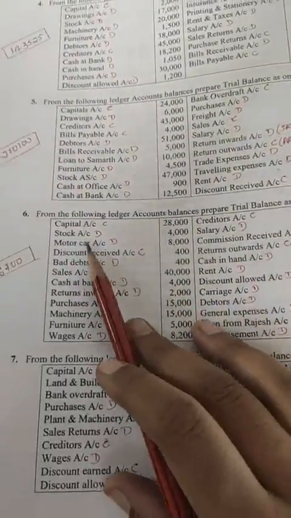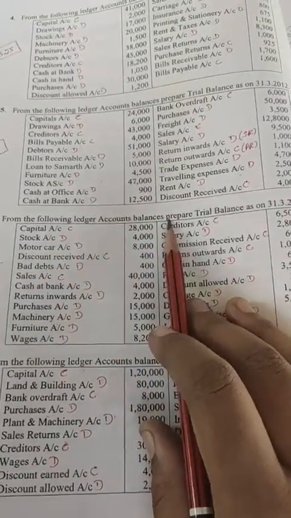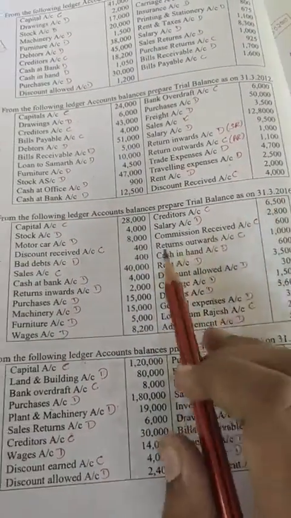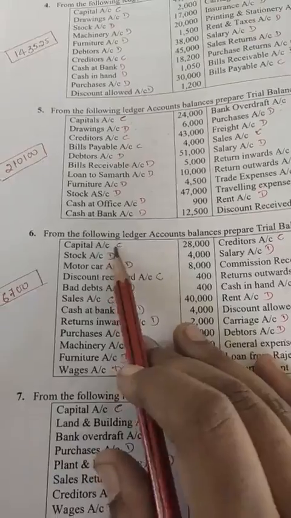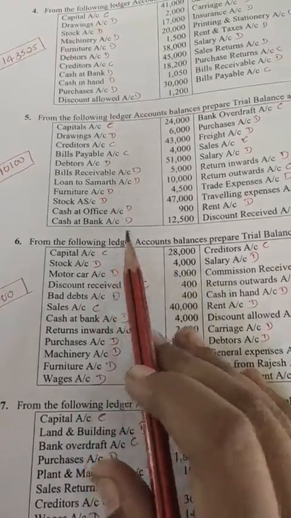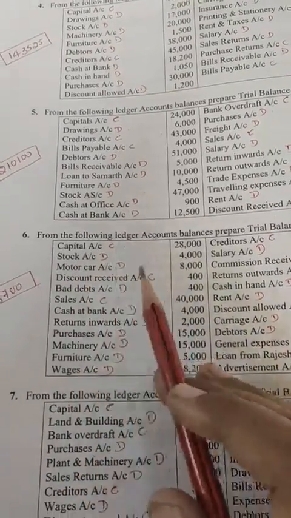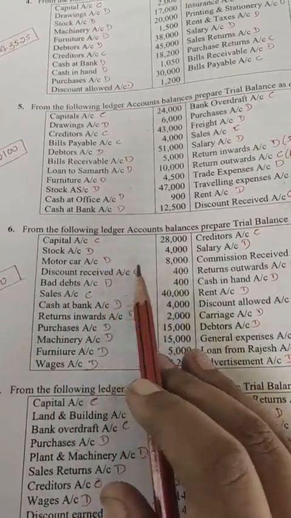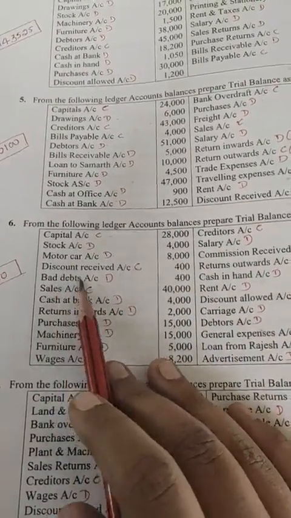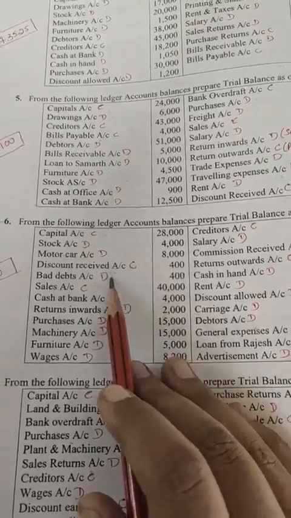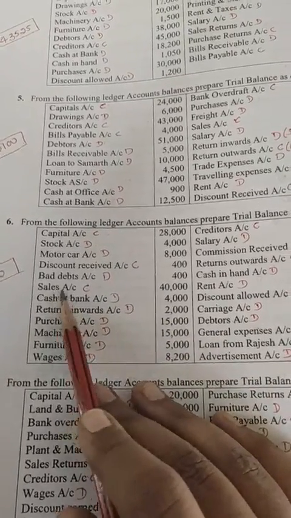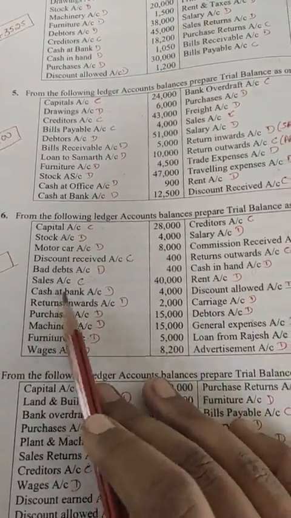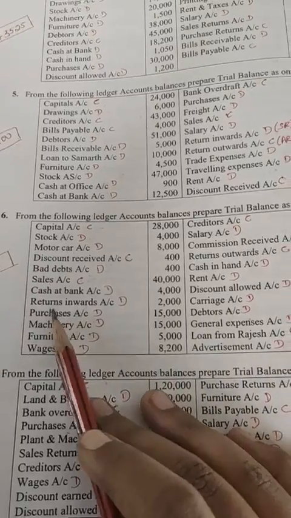Then the sixth problem: from the following ledger balances, prepare a trial balance as on 31/3/2016. So the capital account shows a credit balance. Stock account, debit balance. Motor car account, asset, so debit. Discount received, income, so credit. Bad debts, loss, so debit. Then sales account, revenue, so credit. Cash at bank, debit because it is an asset.